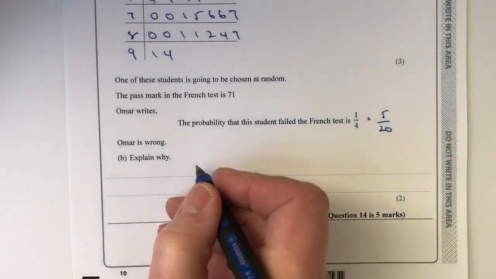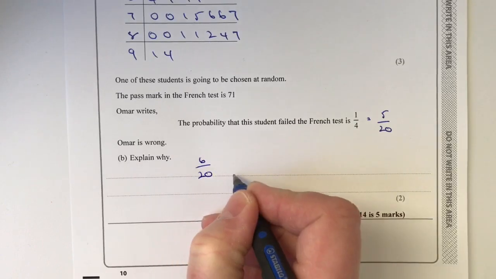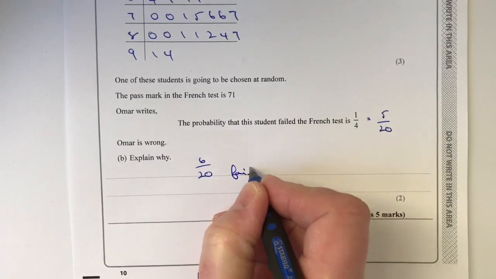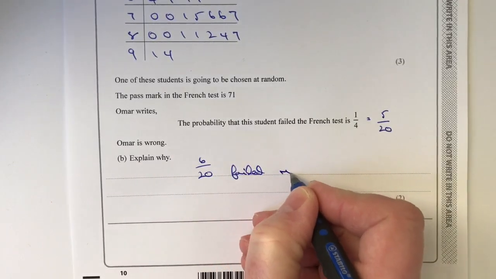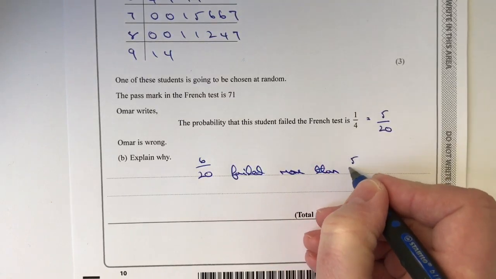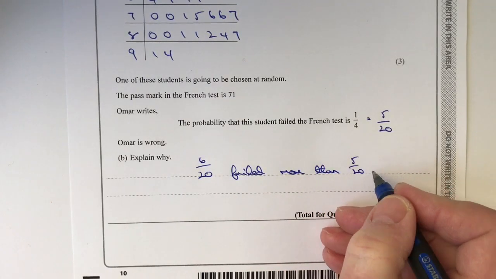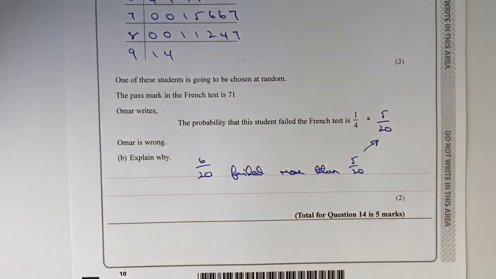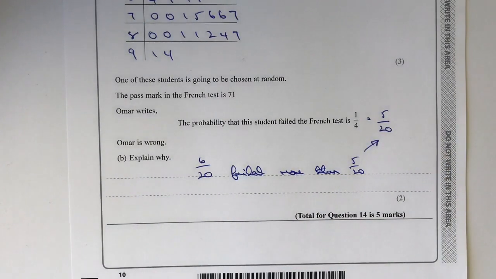Okay, so you could put 6 out of 20 failed, and that is more than 5 out of 20. Put a little arrow up there, and that makes it perfectly clear. Okay, hopefully that's okay for you. Let's move on then to question number 15.